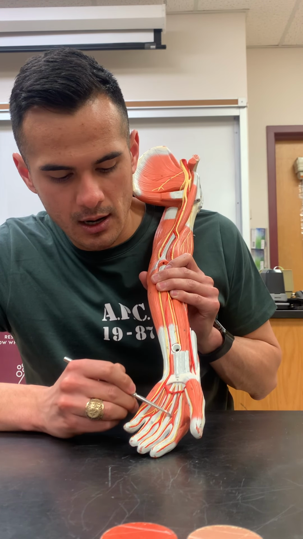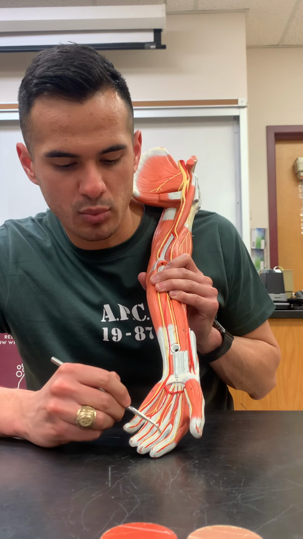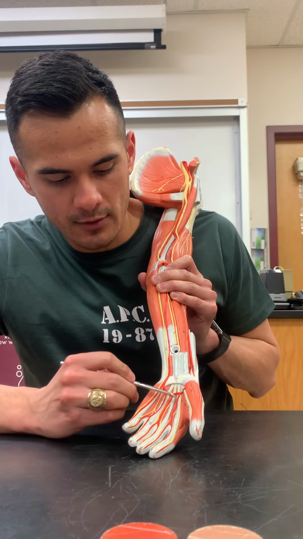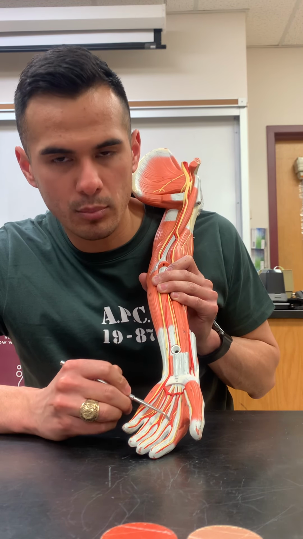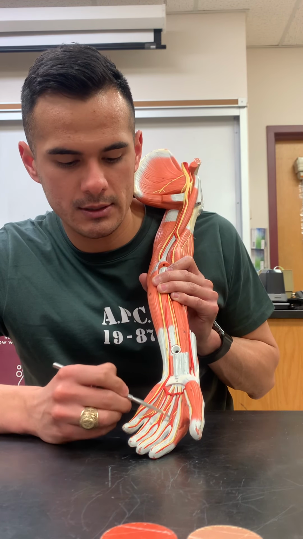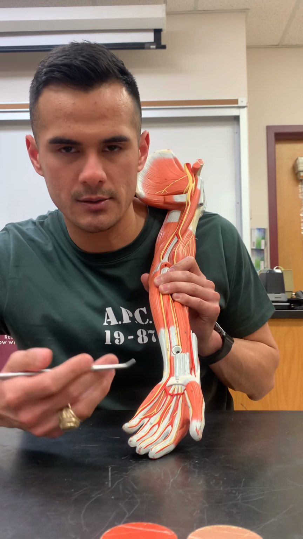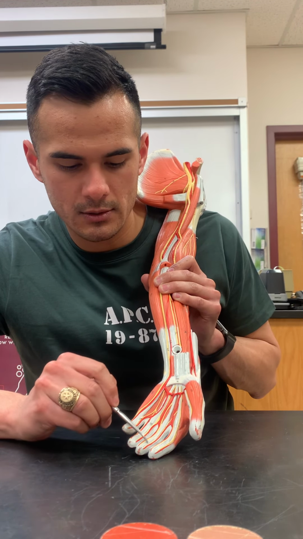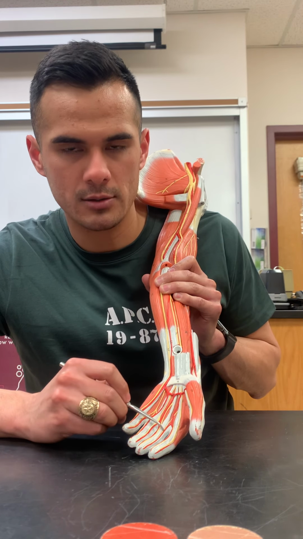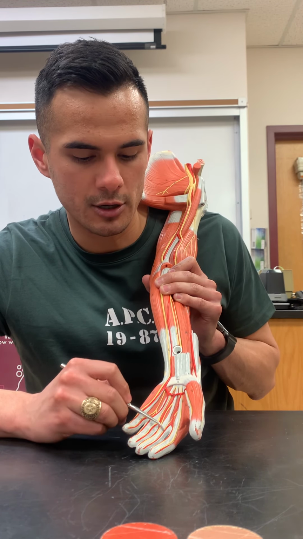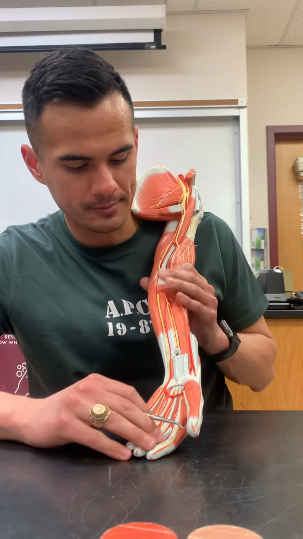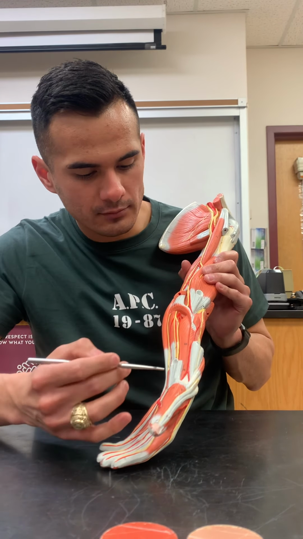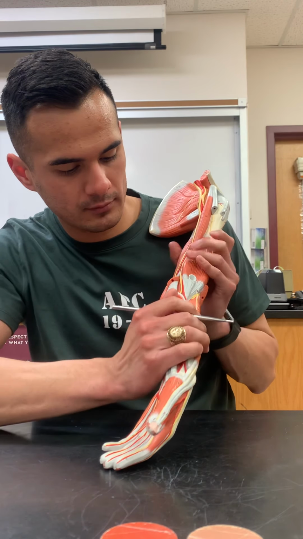So this is common and this is proper. Okay, so this is the palm of the hand. So we have our common palmar digital arteries, right, because it's the digits. And then this one is the proper palmar digital arteries. Okay, so we've identified those. So now let's work our way back up.